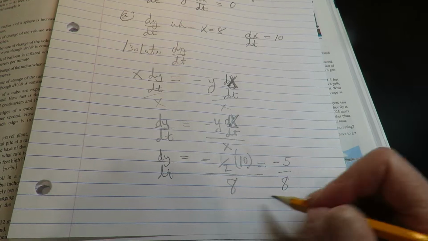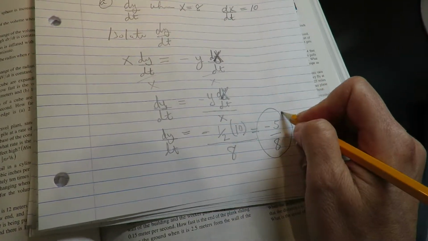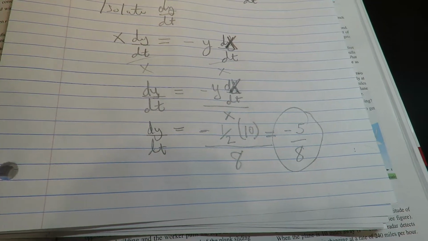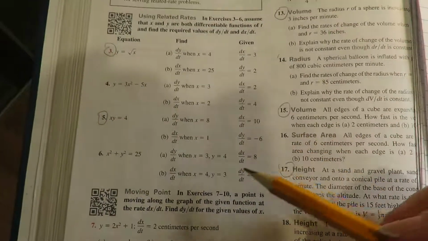Okay, so half of this is -5/8. All right, so that's the final answer, and there's no units here because we're just doing it as a generic example. All right, so you guys, I'm sure, can now do part B.